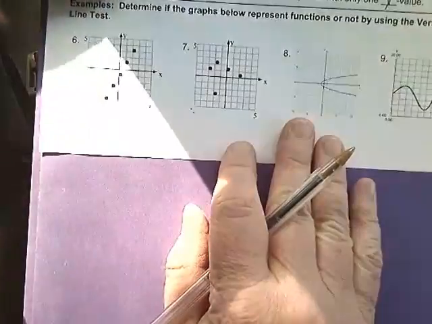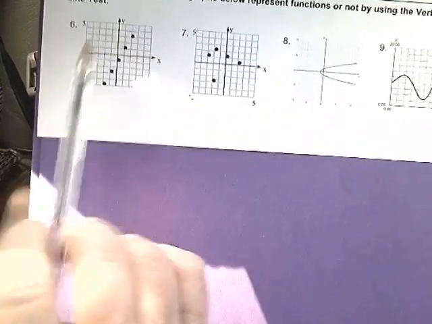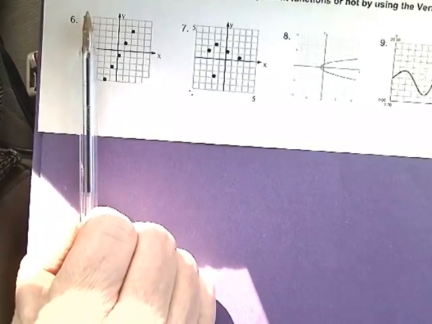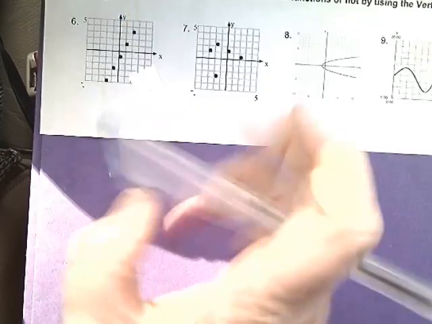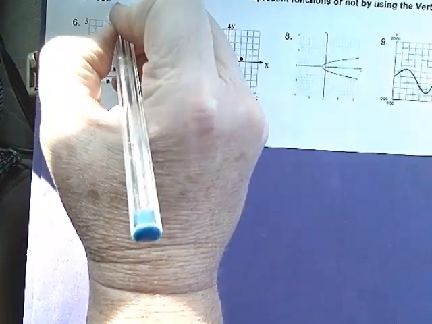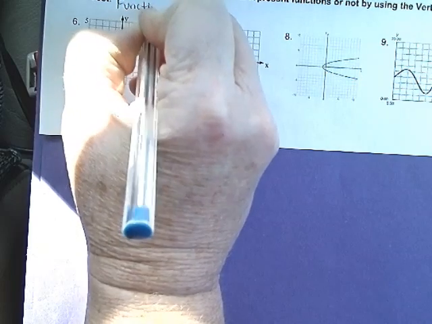So let's look at the examples they have here. Number 6, if you take a vertical line like this pen and you slide it across the graph, it only touches one dot at a time. So it passes the vertical line test. It is a function.